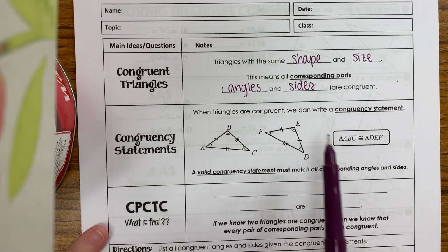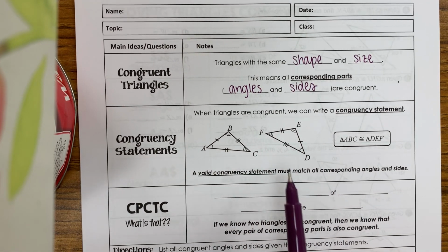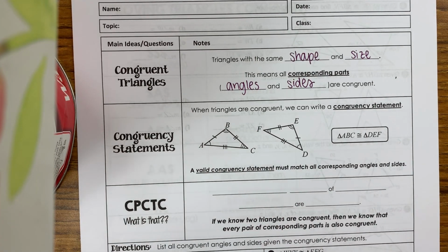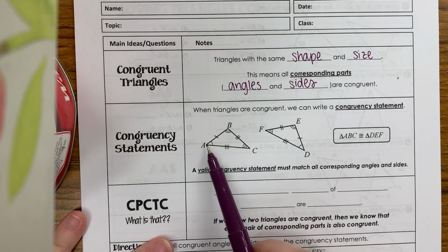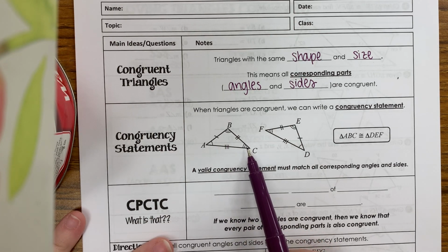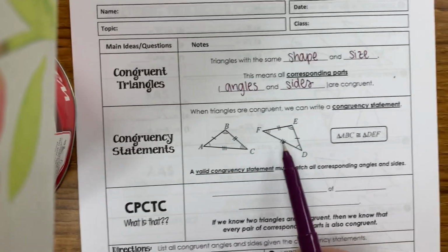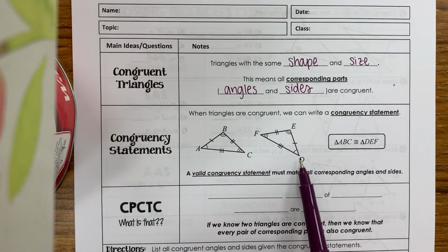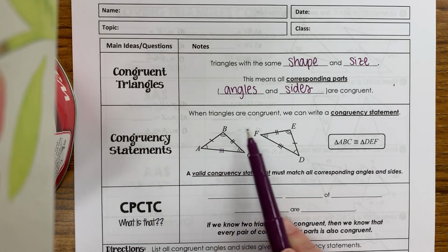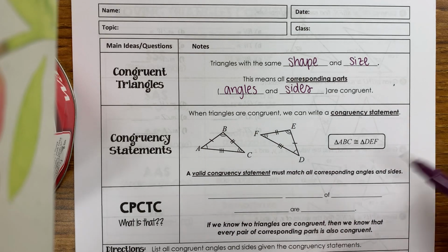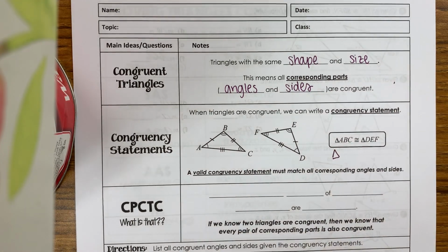So when I'm making my congruency statement, I'm listing them in the order. So I can change up the order on the first one I say. So here we have A, B, C. So we go from one swish to two swish to three swish. When I go here, I have to do them in the same order that they're similar. So A has to line up with D, B has to line up with E, and C has to line up with F.